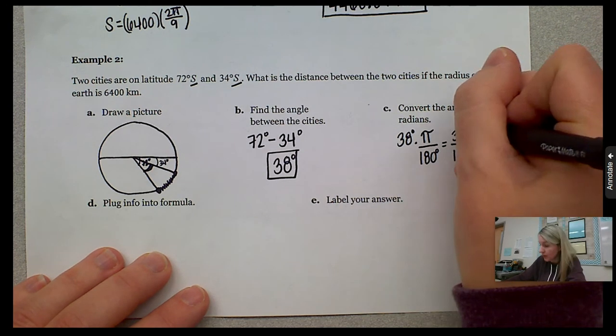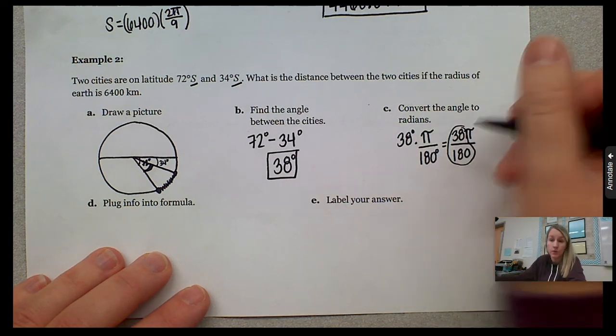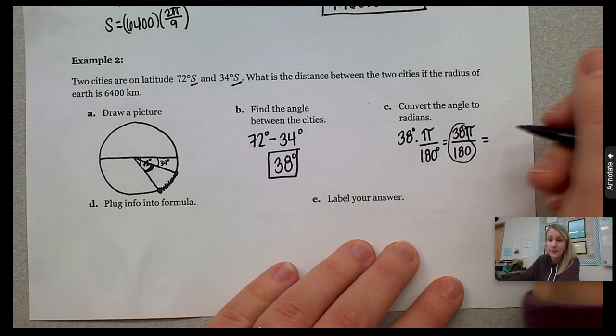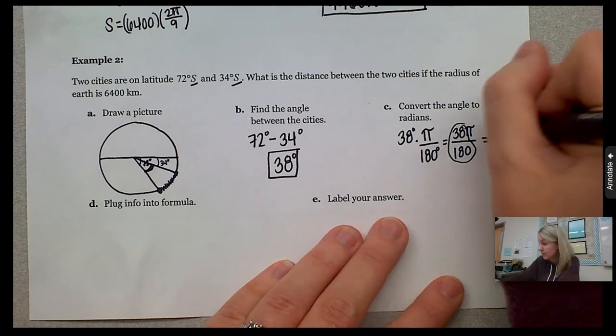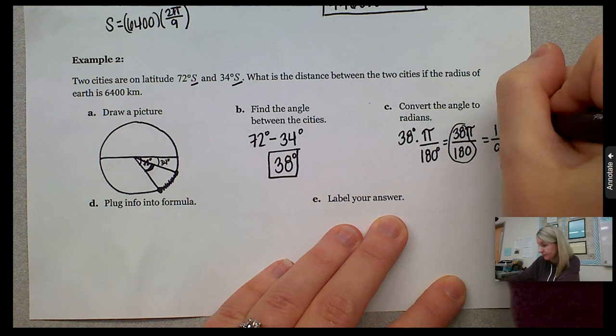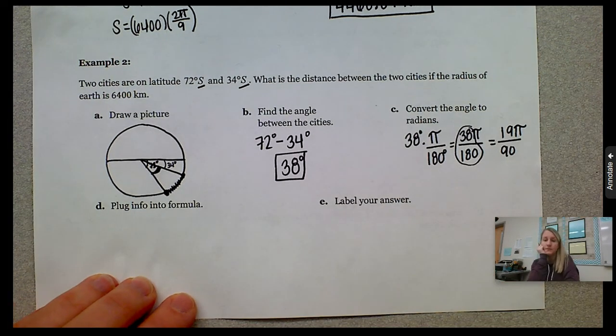I'm just plugging in the 38 over 180. You can use that online calculator now, and it will reduce it for me. 38 over 180 reduces to 19 over 90. And then once again, I put that pi with it. So try it in your calculator, or maybe open that online calculator and see if you can do that.